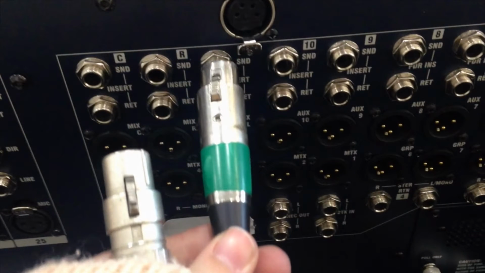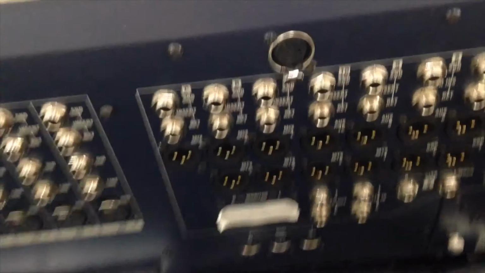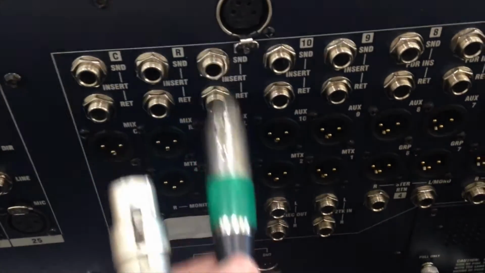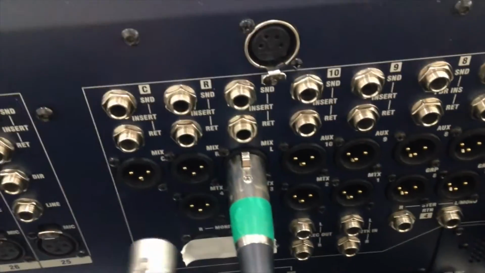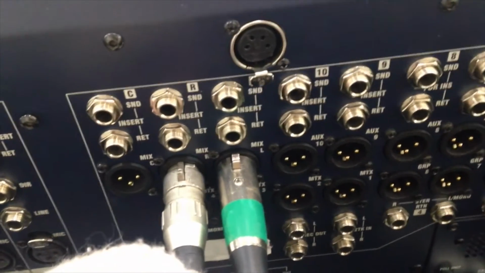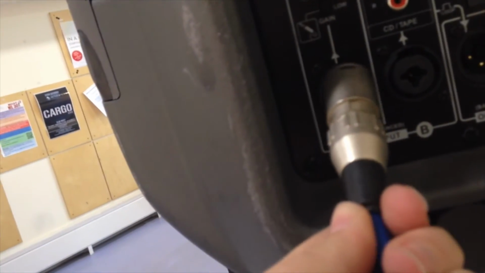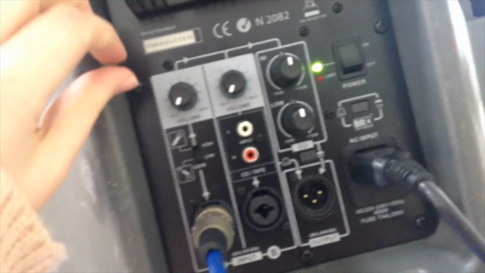XLR cables such as this one shown are used because they are balanced cables, which means they have a positive and a negative line, or a hot and a cold, as well as an earth. These XLR cables are then connected to the main mix left and right output to the loudspeakers. Once the XLR has been put into the input of the loudspeaker, it must then be switched on and the volume turned up.